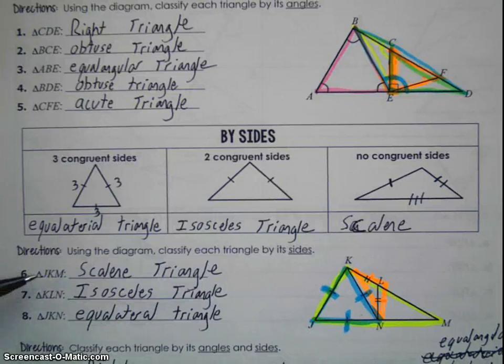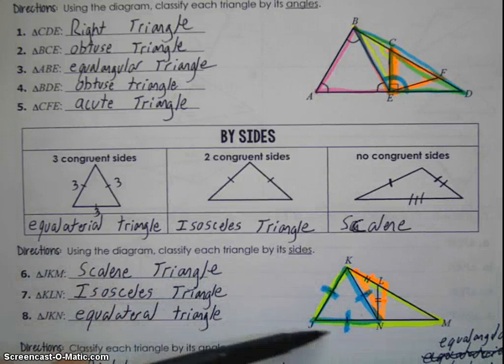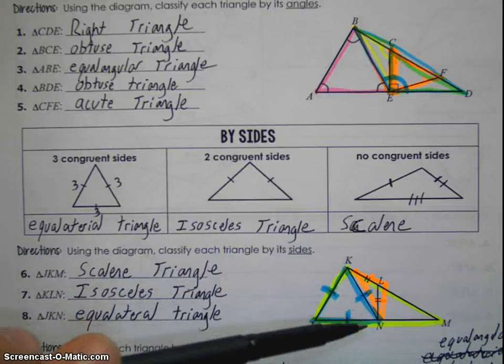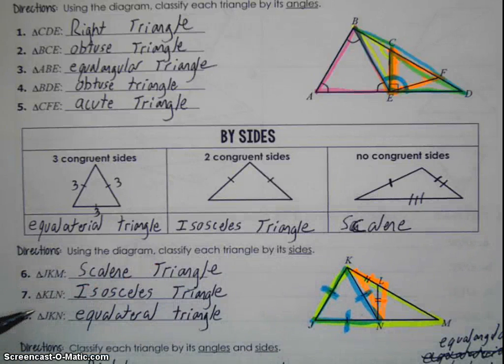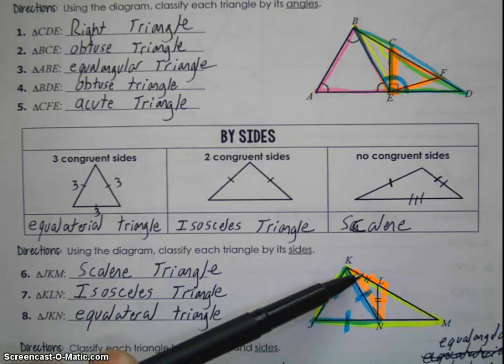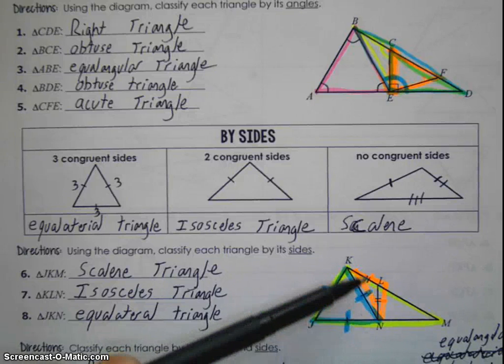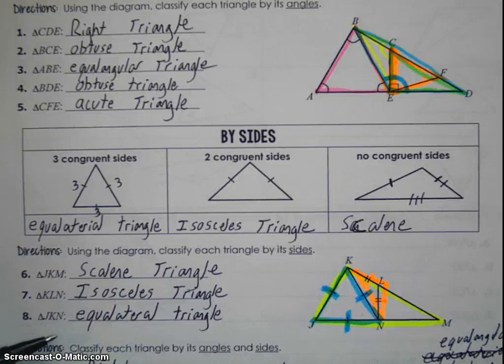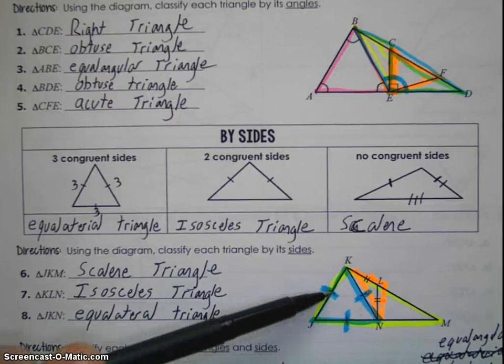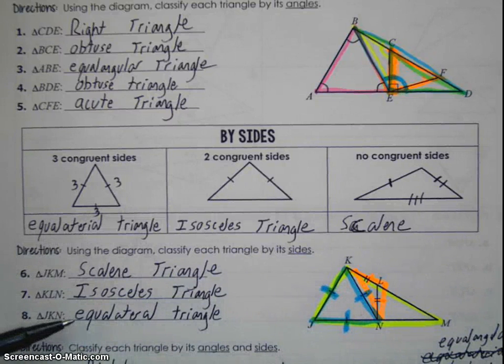So let's look at the first example of just classifying a triangle by their sides. JKM. That's the yellow triangle. Alright, all three sides are different, so we call this scalene. KLN, that's the orange triangle there. We have two equal sides, so it's going to be an isosceles triangle. For 8, we have JKN. So here's my JKN. That's the blue triangle here. All three sides are congruent, making it an equilateral triangle.